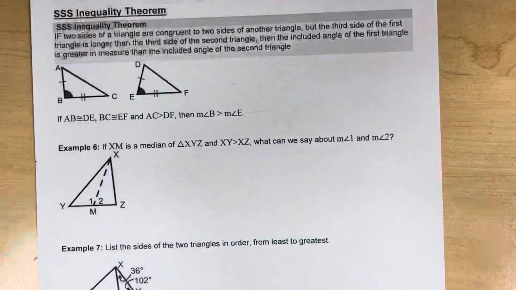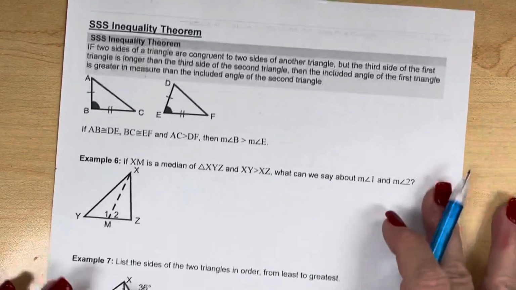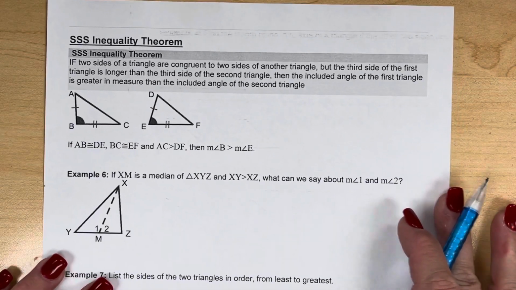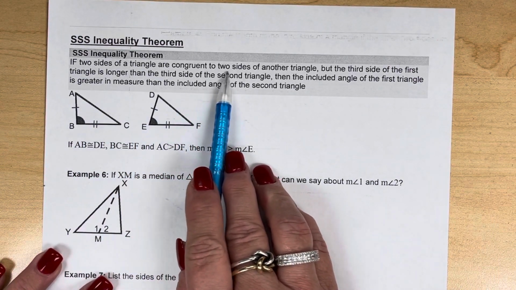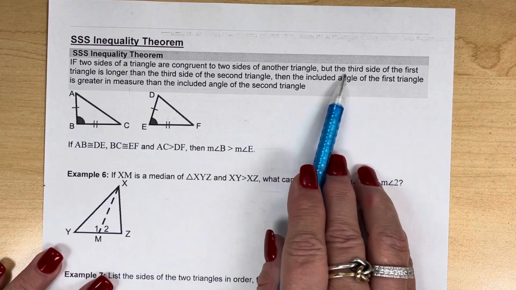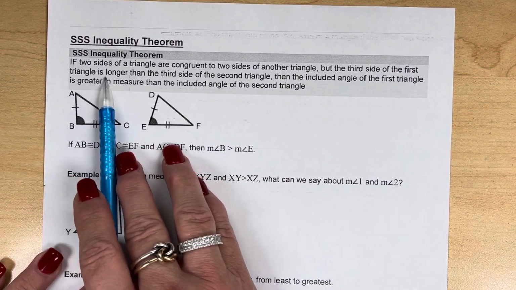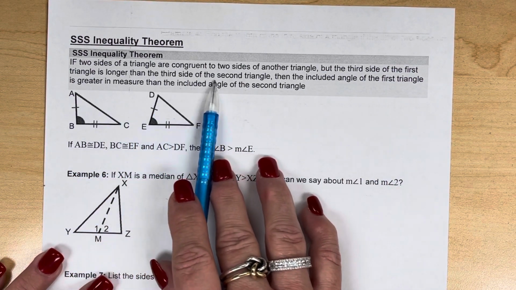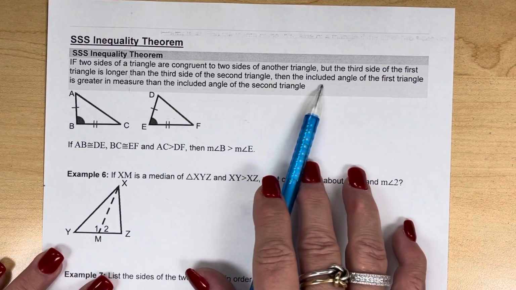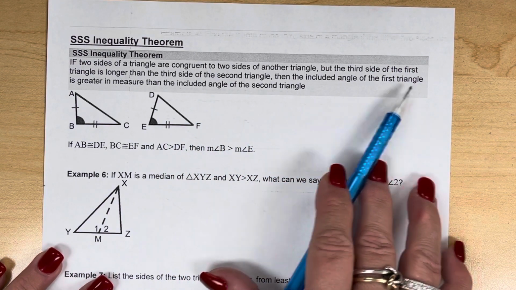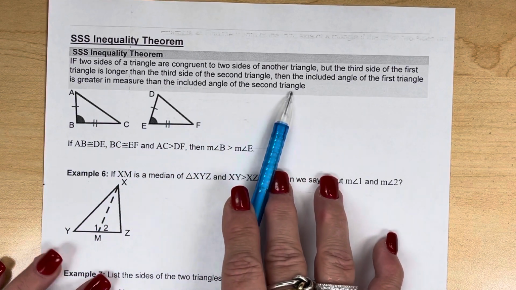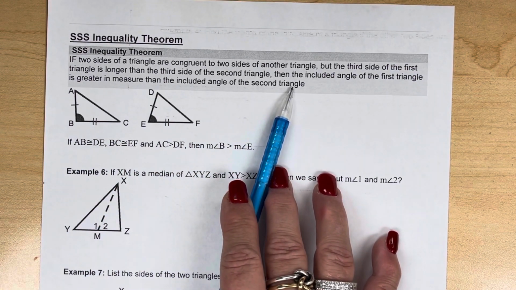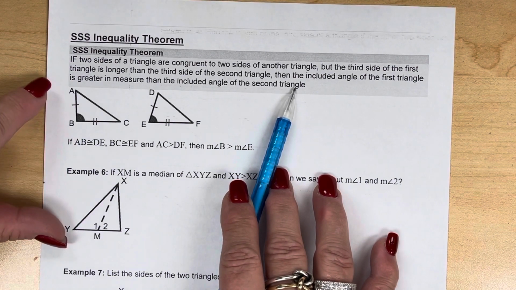All right, next. Okay, the side-side-side inequality theorem tells you that if two sides of a triangle are congruent to two sides of another triangle, but the third side of the first triangle is longer than the third side of the second triangle, then the included angle of the first triangle is greater in measure than the included angle of the second triangle. That's a lot of words to just almost repeat what we just talked about.